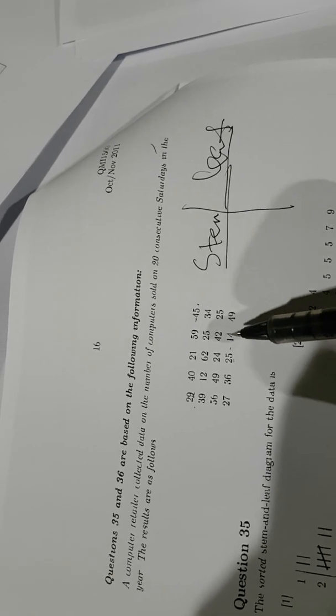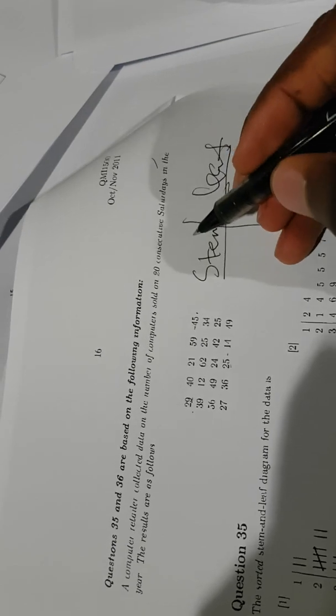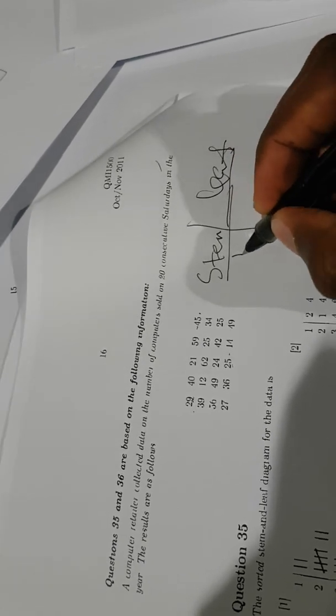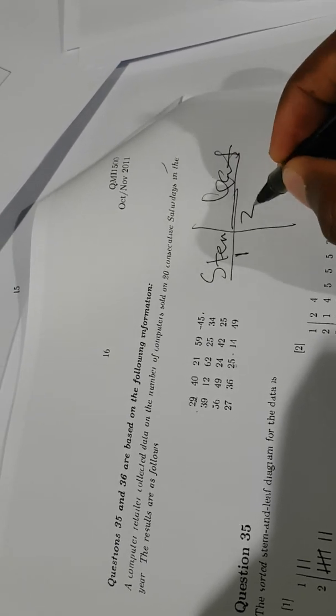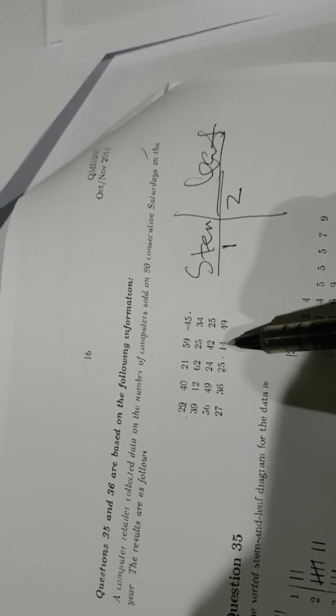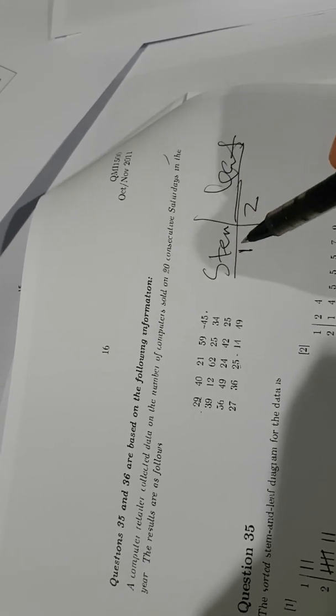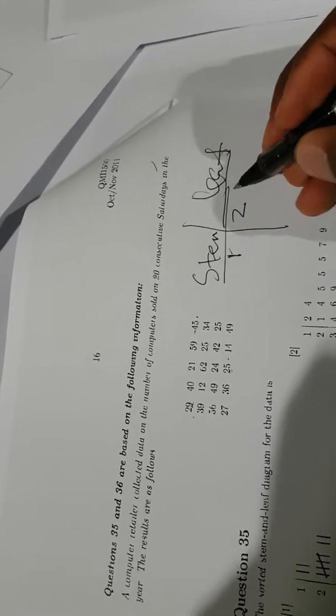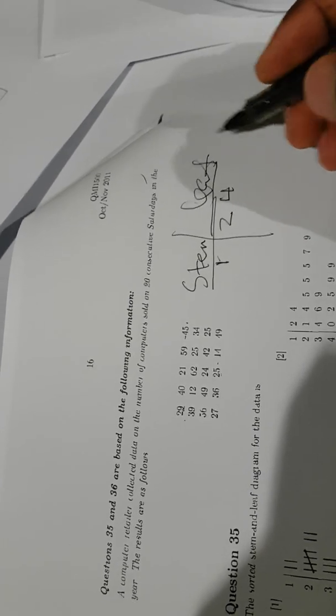So when you do this, you need to rearrange your stems in numerical order. So you need to start with the least. So the least number here is 12. So it means the stem for 12 is 1 and the leaf is 2. And then the other number that follows 12 is 14. So the stem for 14 is 1 and the leaf is 4. So it's going to be 2, 4. The other thing you must know, your leaves must go in numerical order as well.